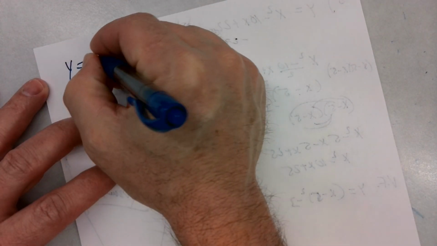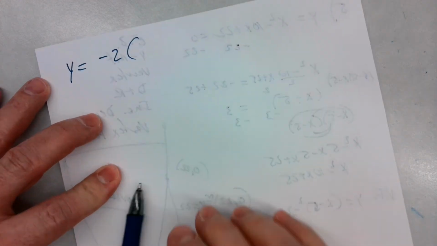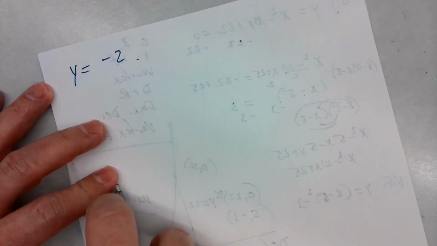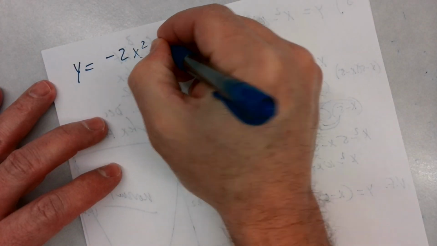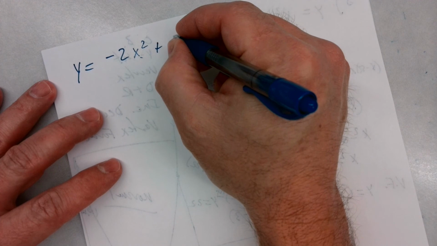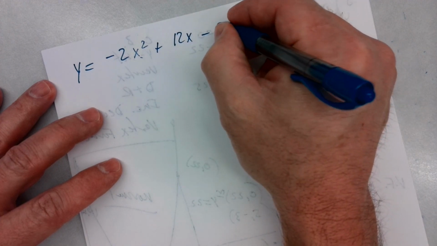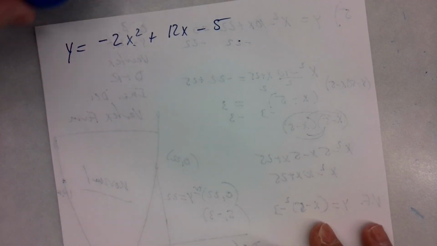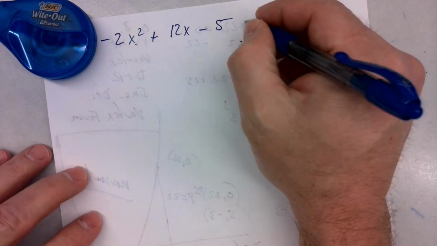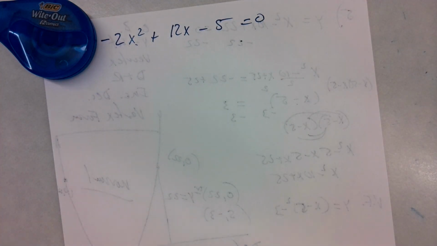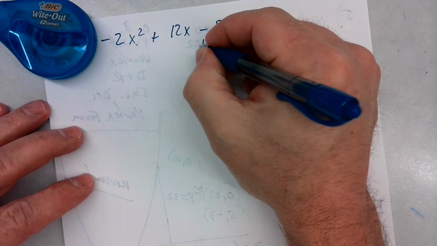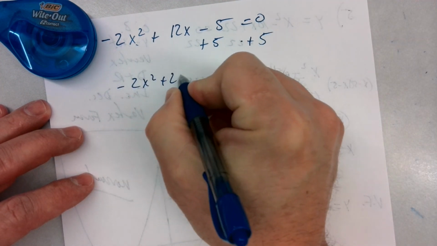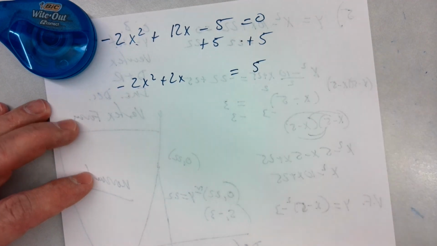So y equals negative 2x squared plus 12x minus 5. So let's say I got that. Now again, I'm just going to pretend that y is not there and make this equal 0. Then what do I do? Add the 5 to both sides, and I get negative 2x squared plus 12x equals 5.